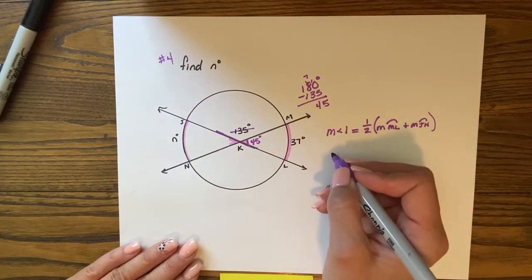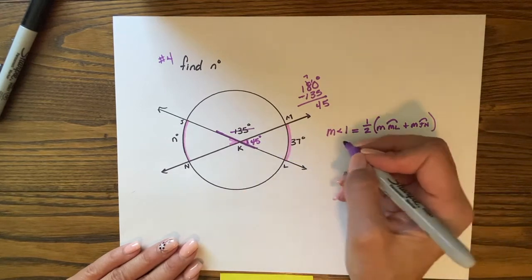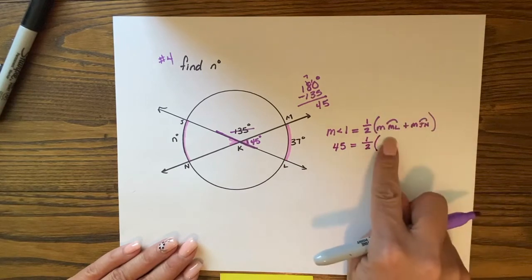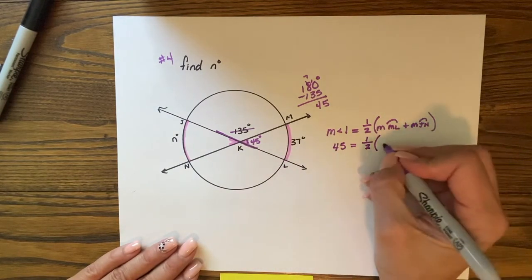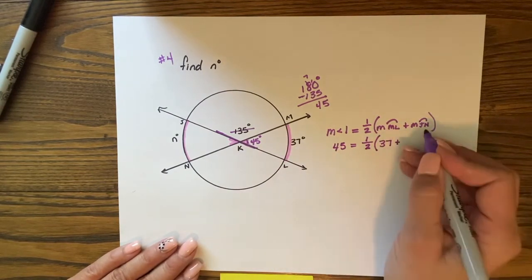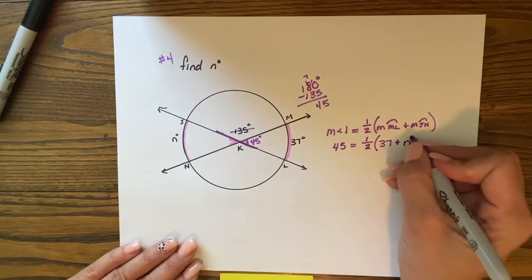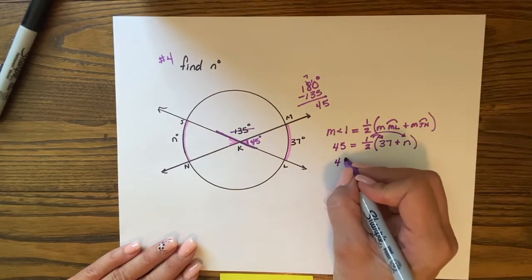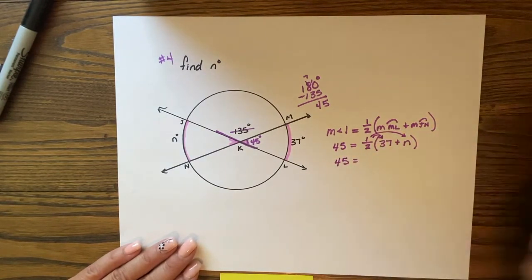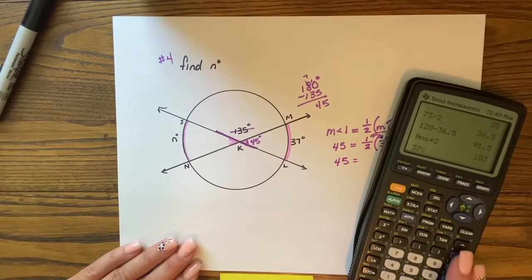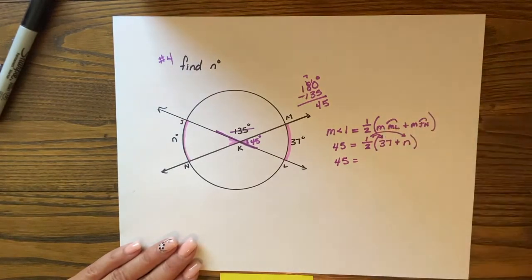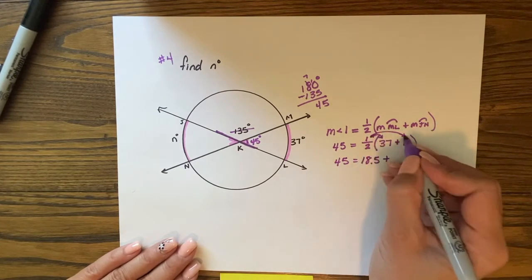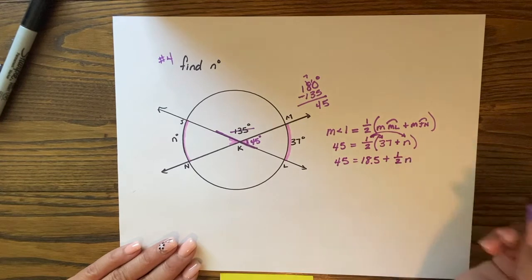All right, so let's go ahead and plug in our information. From the measure of angle 1, we'll have 45 equals 1/2. The measure of ML will be 37 plus the measure of JN, which is n. From here, we're going to distribute like our other example. So 45 equals 1/2 of 37. Let's take 37 and divide that by 2. That would be 18.5 plus 1/2 times n, 1/2 n.